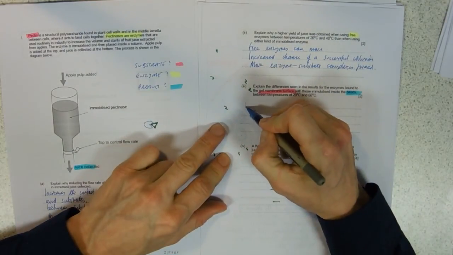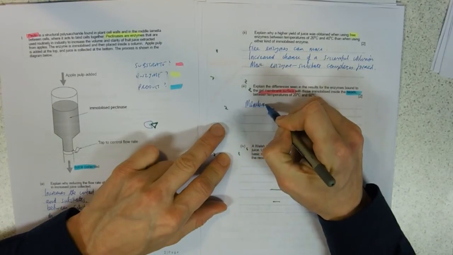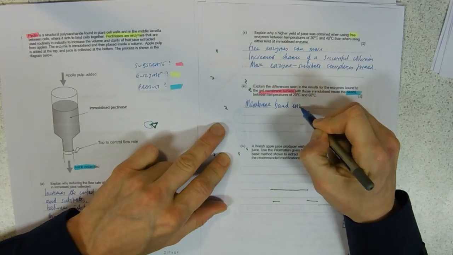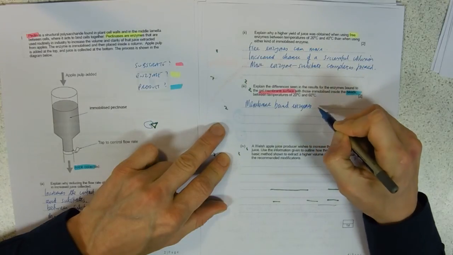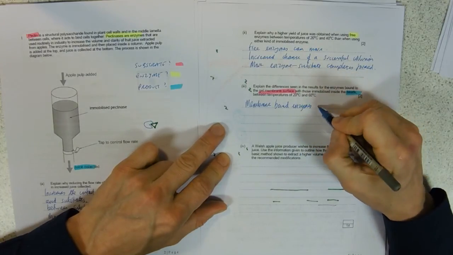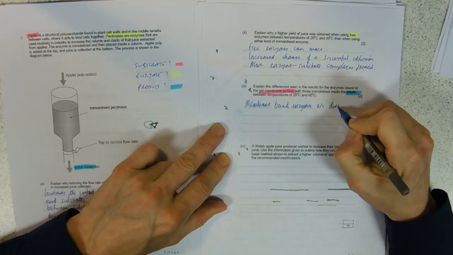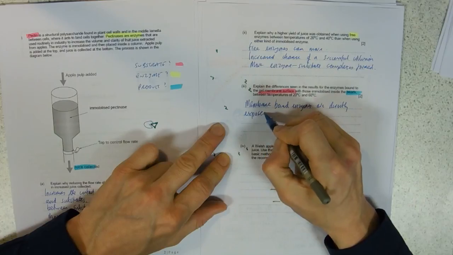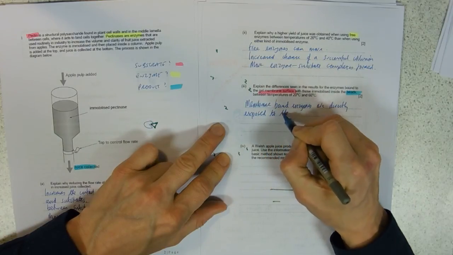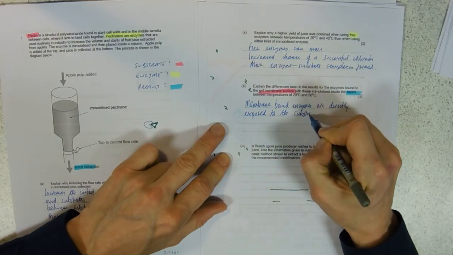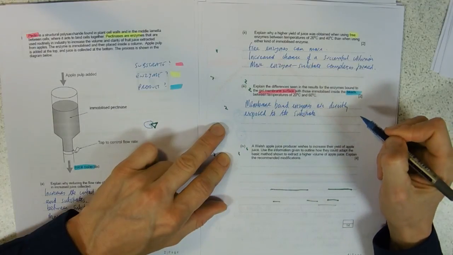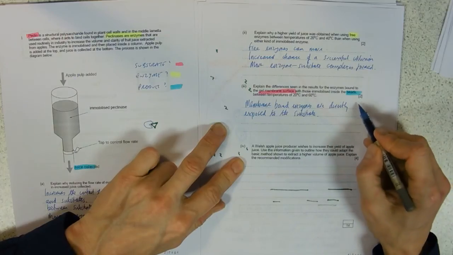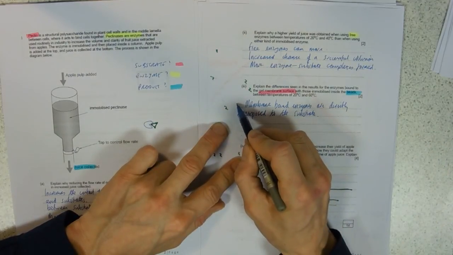So the membrane bound enzymes are directly exposed to the substrate. Remember 2 marks, so we need to say 2 things.